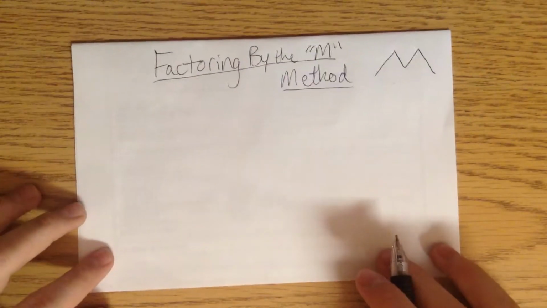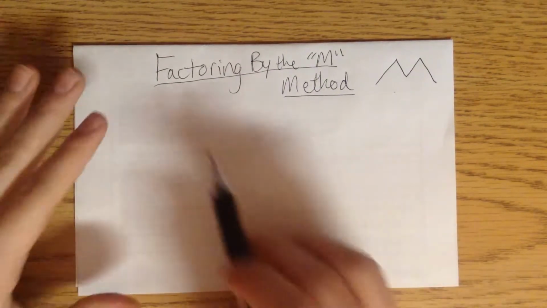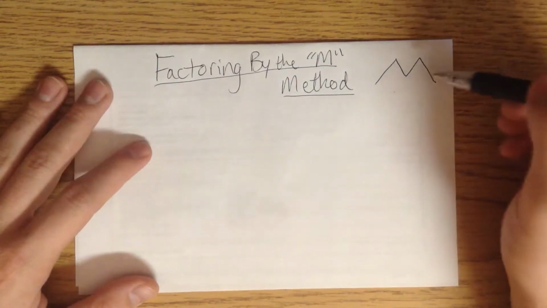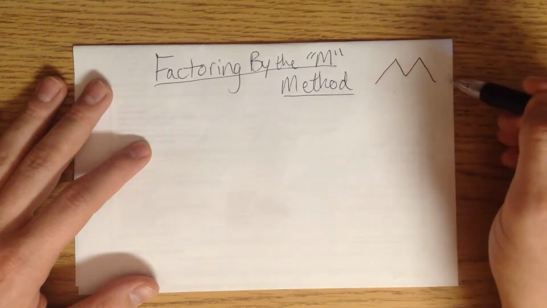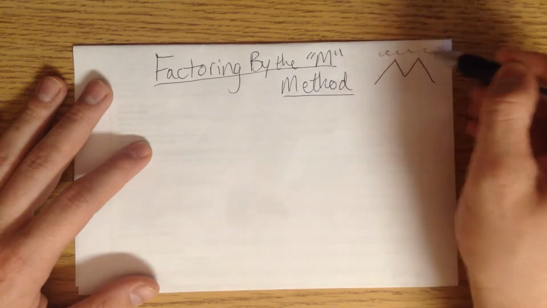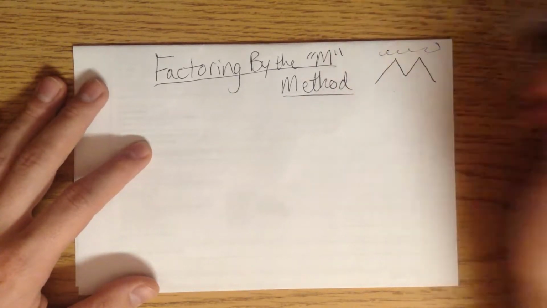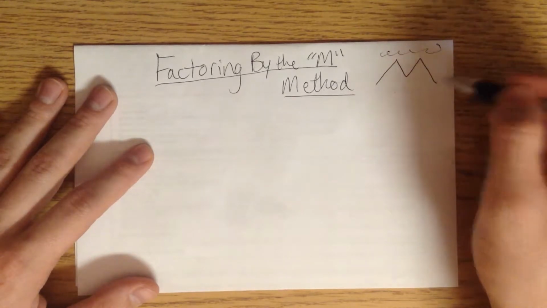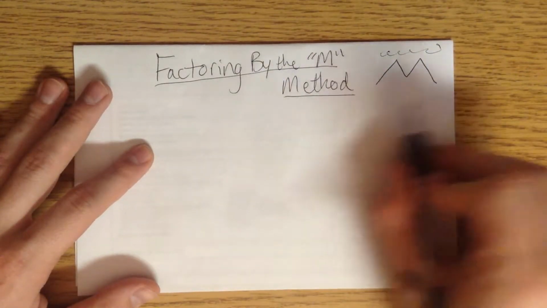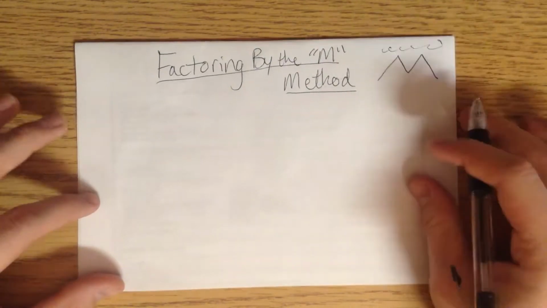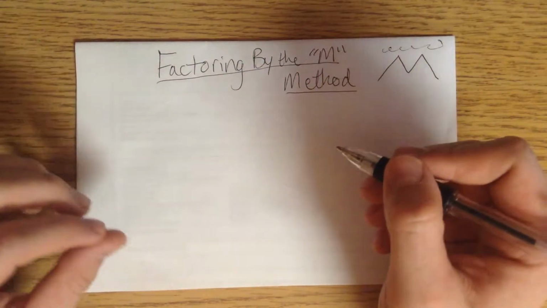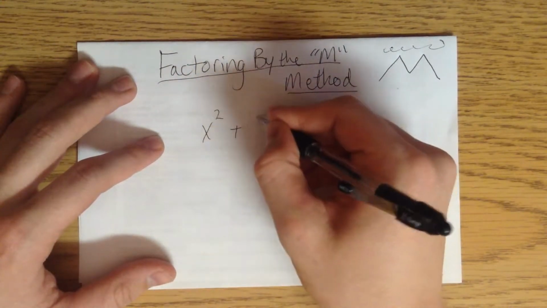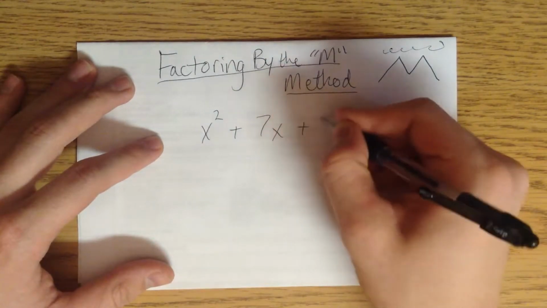Alright, we will go ahead and get things started, and I will show you guys how to factor by the M method. Now, what you're going to end up having here is a figure that looks like a capital M. You'll have your trinomial here, and you'll separate the terms off, and I'll go into depth with the process. But overall, you'll have this M shape, and by the end of it, you will have factored the trinomial. So, the example I will be giving today will be x squared plus 7x plus 12.